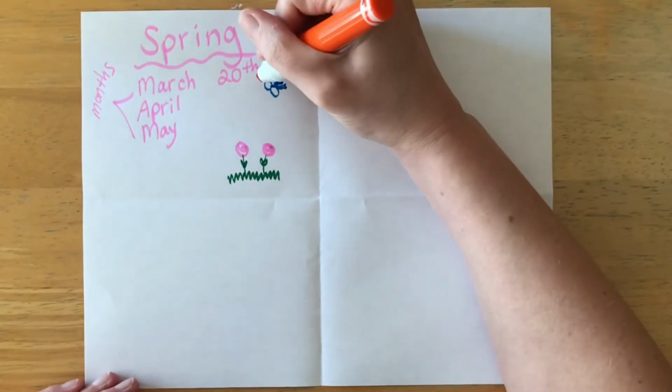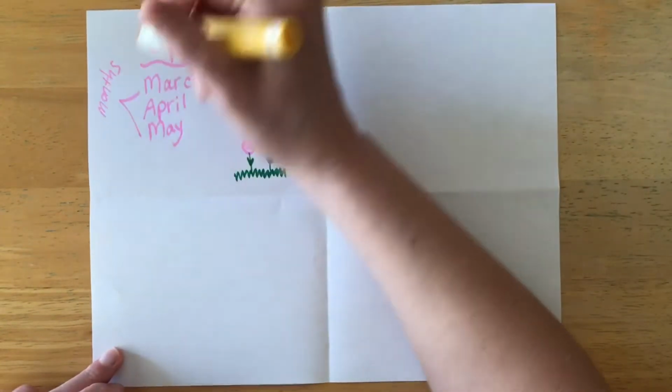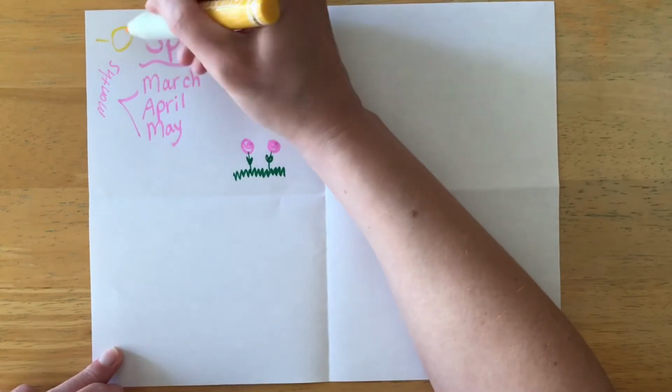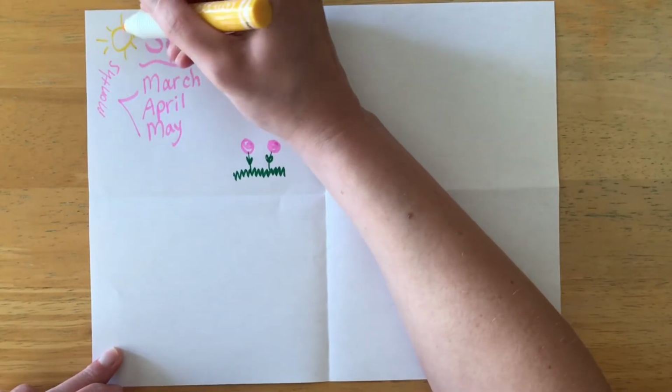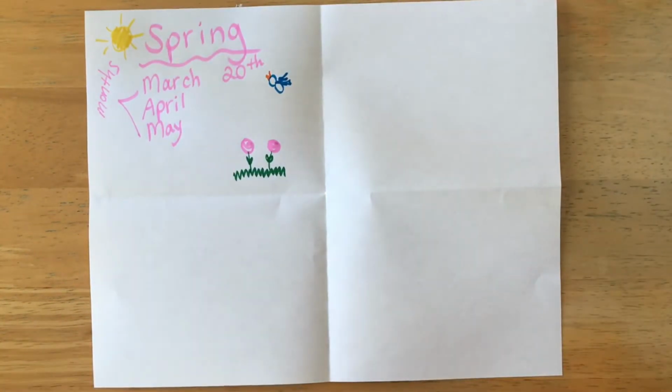So I'll go ahead and draw a little bird here. The sun starts to come out in the spring as it's just not as cold as it was before. So I'm gonna draw a little sun up here. So that's spring, and that's the season that we are in right now.